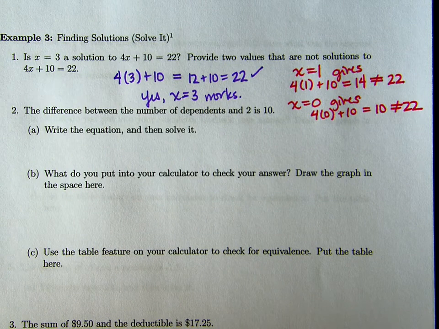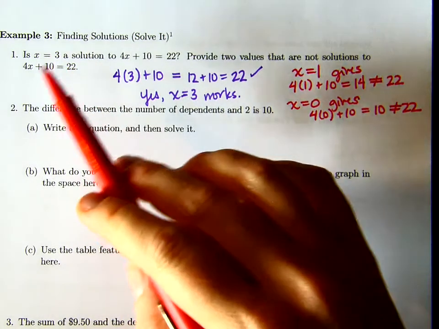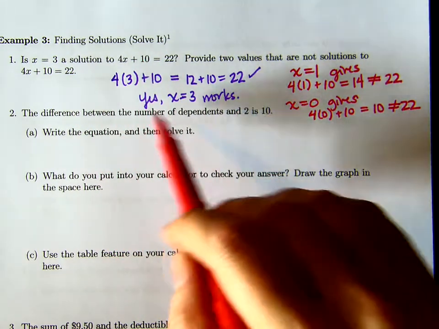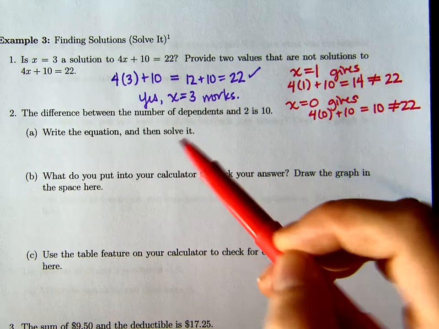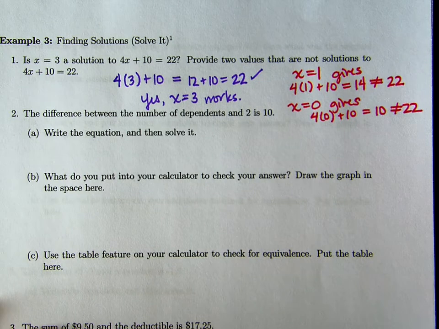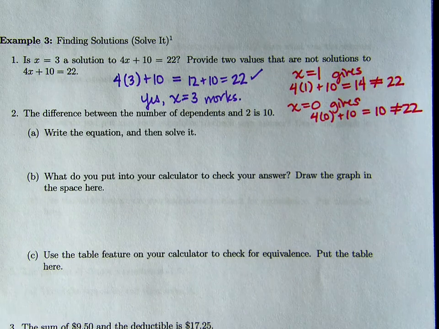There are infinitely many possible values that x could be that will not make this true. There happens to be this one right here that does make it true. So we found a solution, and we also found out that there are many values for x that are not solutions.